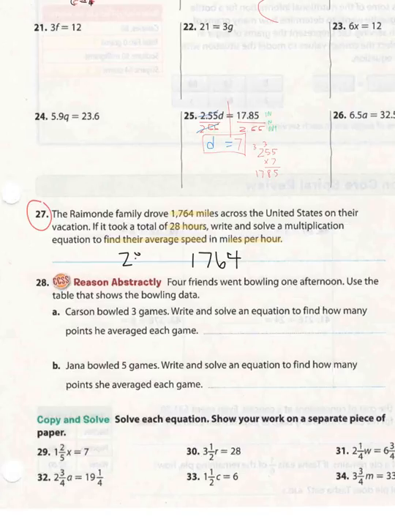So 28 hours times their average speed is going to be, oh man, it's like times speed. That's not a 5, that's an S. They went 28 hours, however fast they went, and it equaled 1,764. So all I have to do is solve this equation to figure out how fast they went.